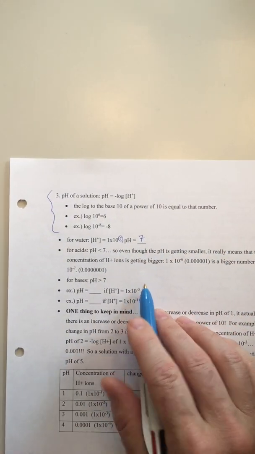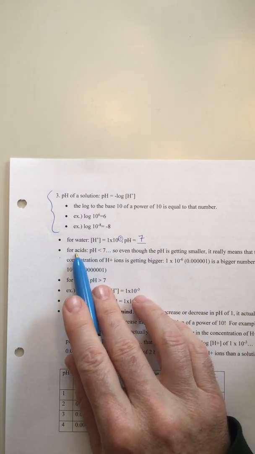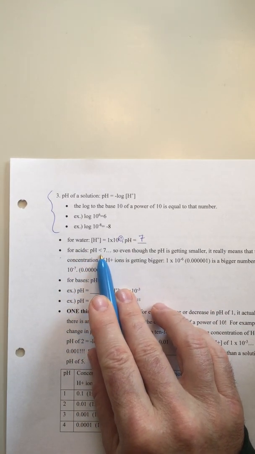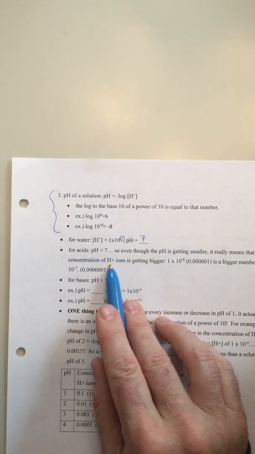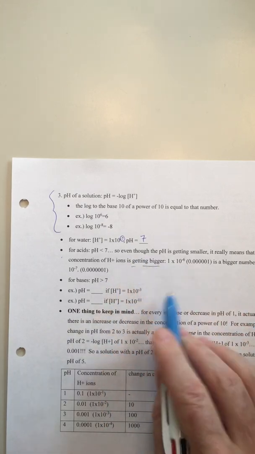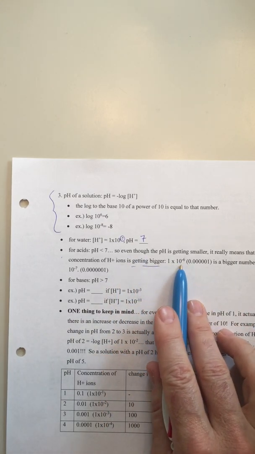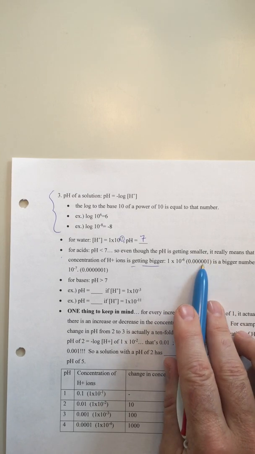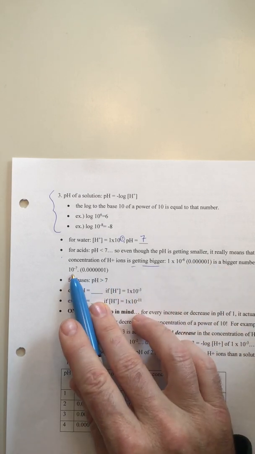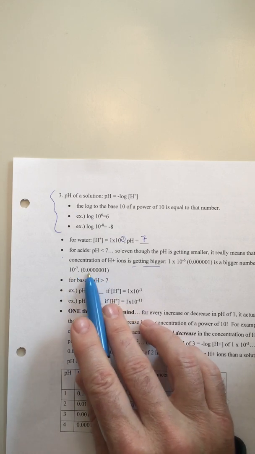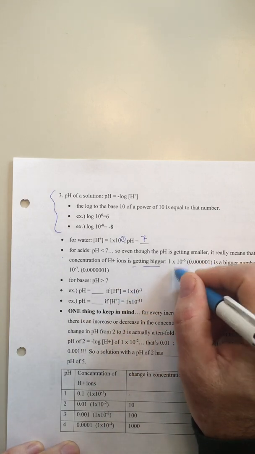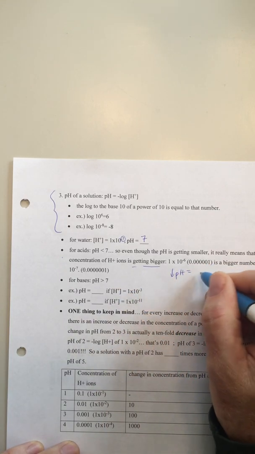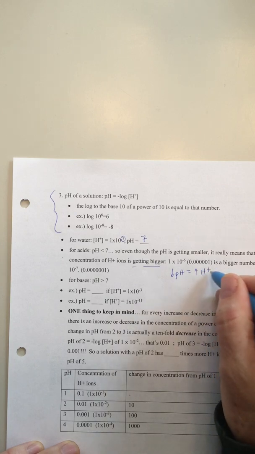Okay? Here's another concept that we should get. For acids, pH is less than 7. So even though the pH is getting smaller, it really means that the concentration of hydrogen ions is getting bigger. So here's the example. If I have 1 times 10 to the negative 6th, which is this number in decimals, it's actually bigger than 1 times 10 to the negative 7, which has 6 zeros and then a 1. Okay, so in other words, when the pH goes down, the concentration of hydrogen ions goes up, which means it's more acidic.